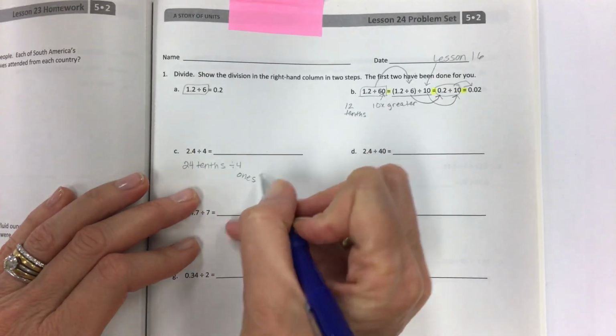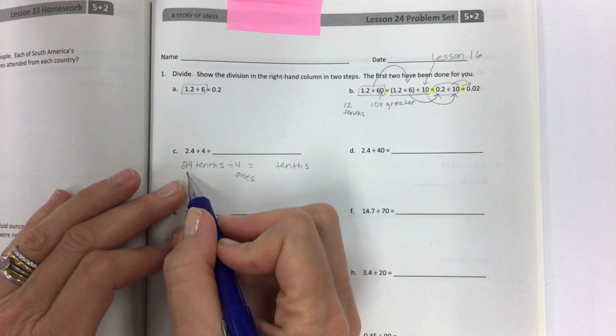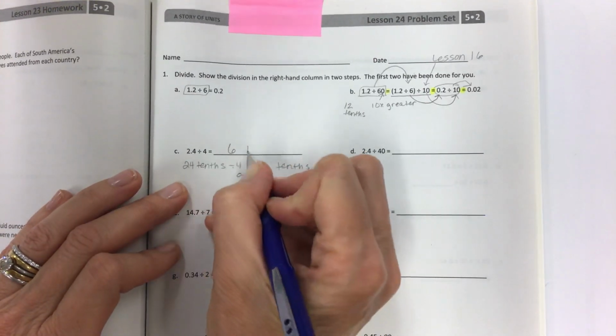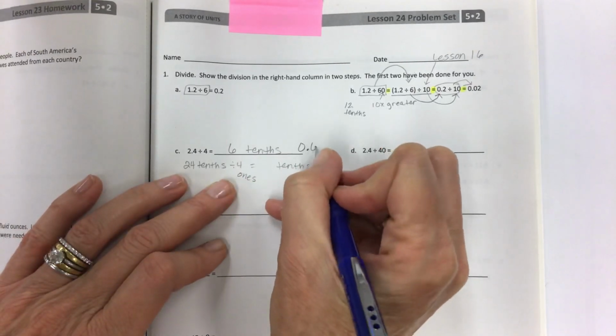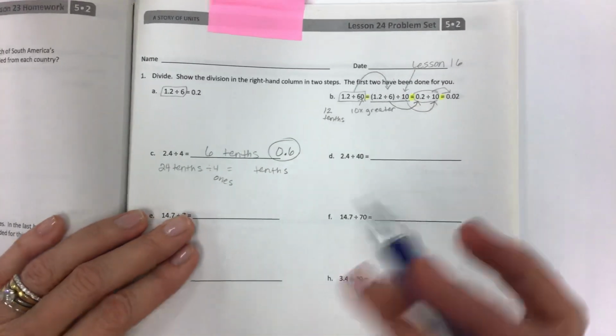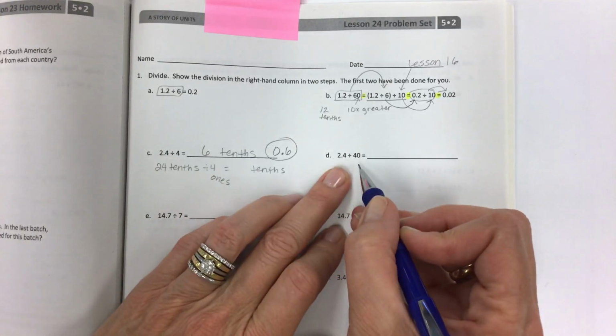I know I need tenths for my answer, and it's 24 divided by 4. That's a quick one. So it's 6/10, which looks like 6/10. Okay, see, easy peasy.